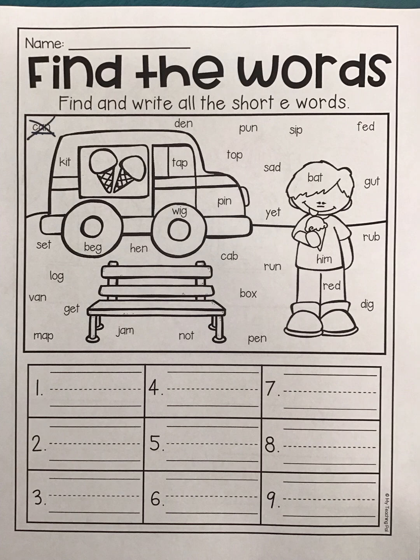Our next word is kit. K, i, t, kit. Does kit have short E? No. Our next word is den. D, e, n, den. Does den have short E? Yes, it does. So we're going to circle it and write it on number 1. D, e, n, den.